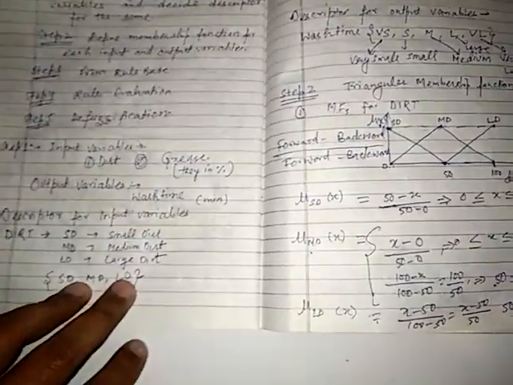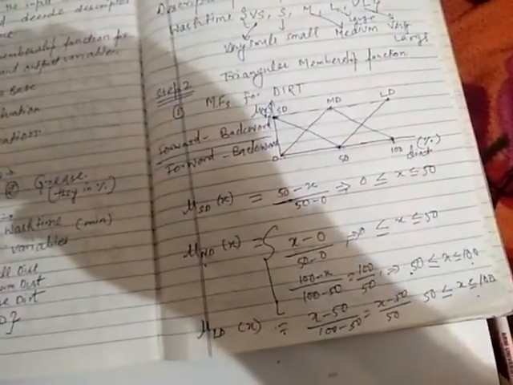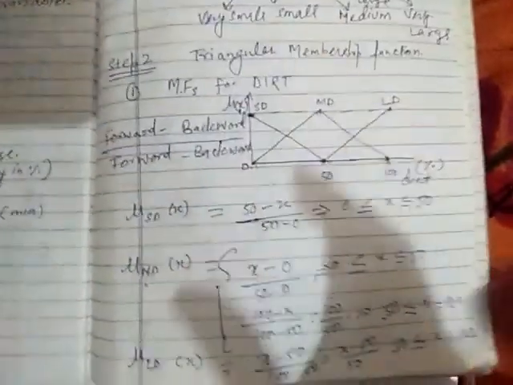Here are the descriptors for the input variables, that is small dirt, medium dirt, and so on, and the same thing we have to use for the other variables.